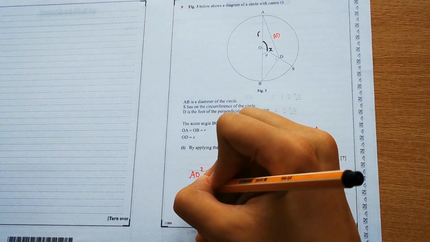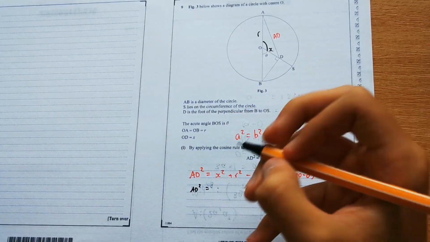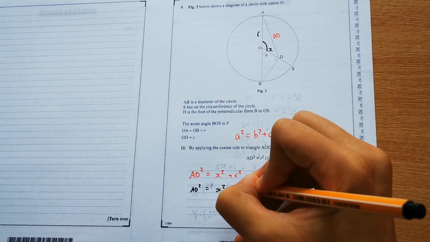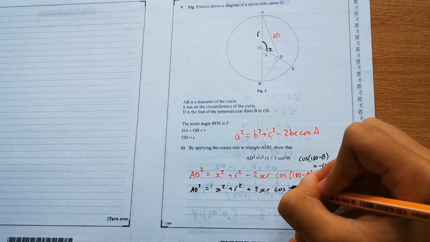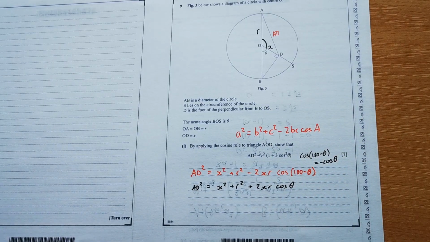AD squared equals x squared plus r squared plus 2xr cos theta. Okay. Now what can we do?